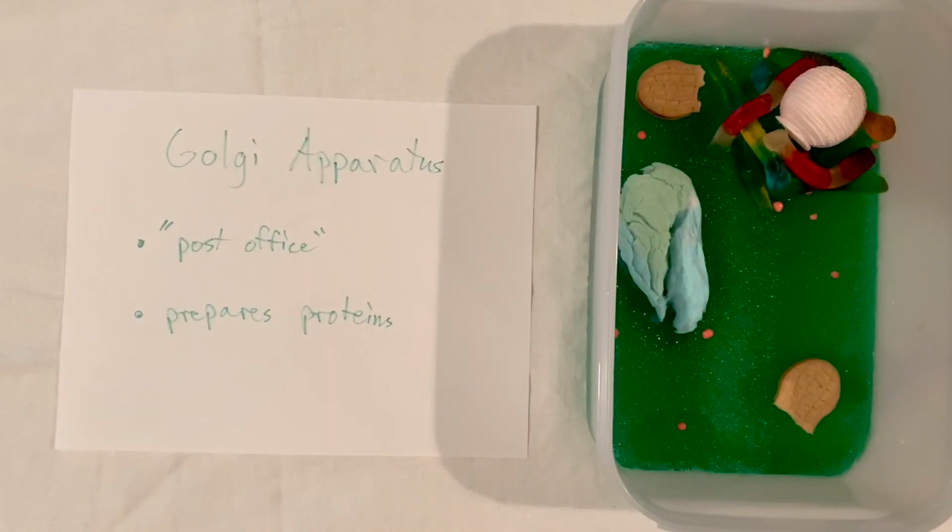The Golgi apparatus is known as the post office of the cell, and that is because it prepares proteins such as the ribosomes we discussed earlier, which, if you remember, help with dealing with damage around the cell and repairing. So the Golgi apparatus will prepare those proteins and ribosomes, and it will send them off to any place in the cell where they're needed. Because of this preparation and shipping, that's why it's known as the post office.